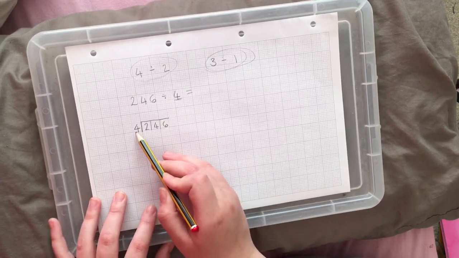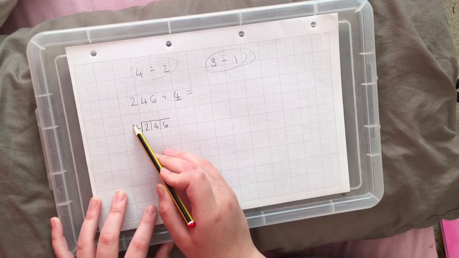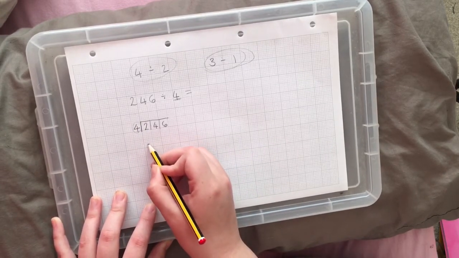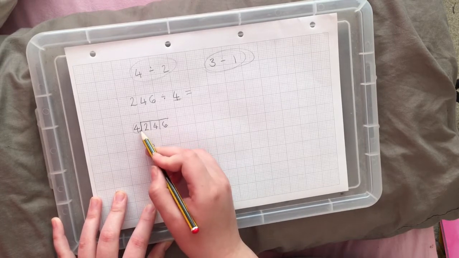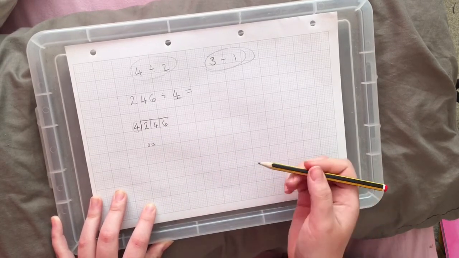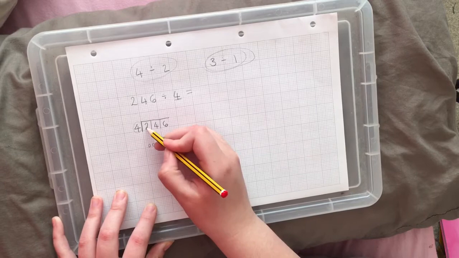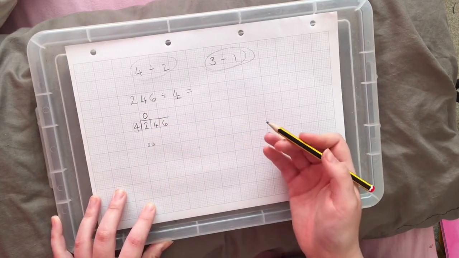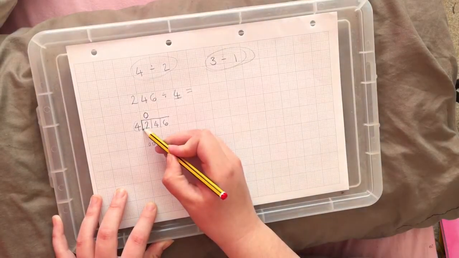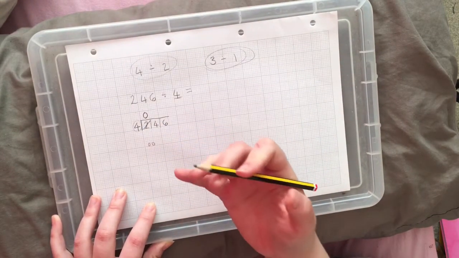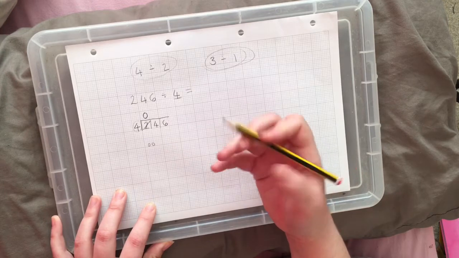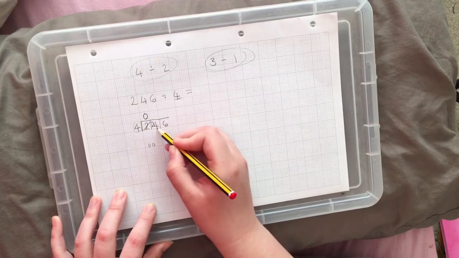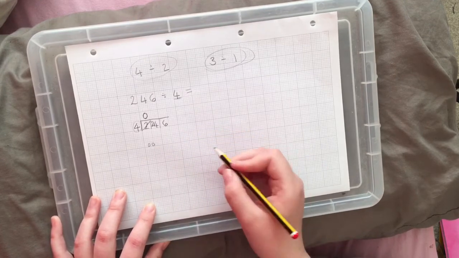So I'm looking at how many groups of 4 can I sort the number into. Well, if I've only got 2 counters, I can't sort that into a group of 4. So what I do is I write a 0 at the top because I can't sort that into any groups of 4. I cross this out just like when you do subtraction in column subtraction, and then I carry over my 2. So my 4 has turned into 24.